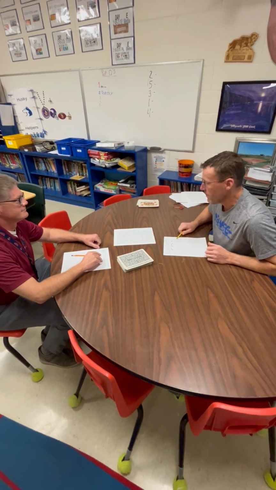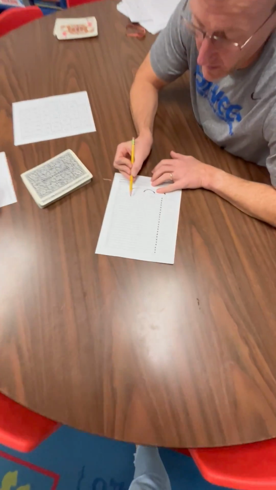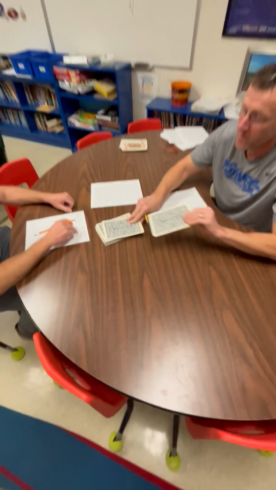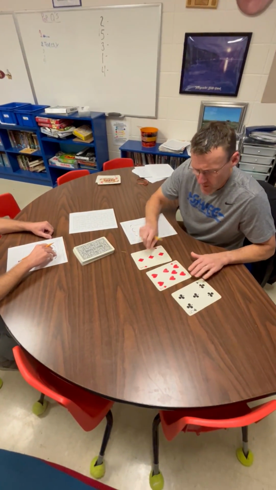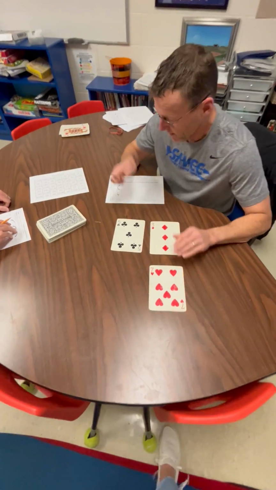Go. All right, we are gonna start by each going with 3 cards because this is a 2-digit factor and this one is a single-digit factor. So I'm gonna draw 3. Doesn't matter if my partner sees them. And I'm gonna create a 2-digit factor. I think I'm gonna go with 53 times 7.